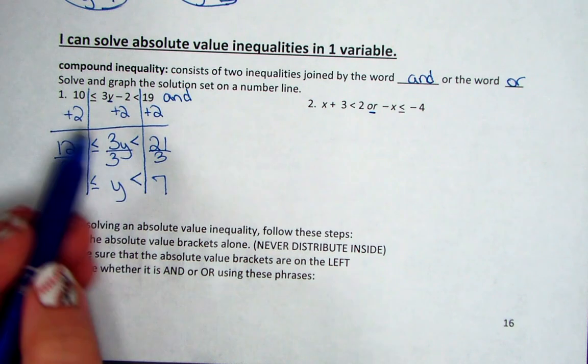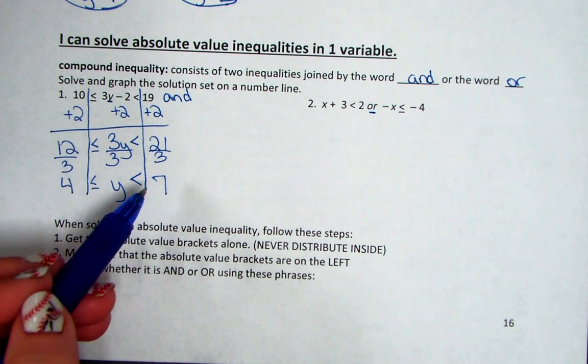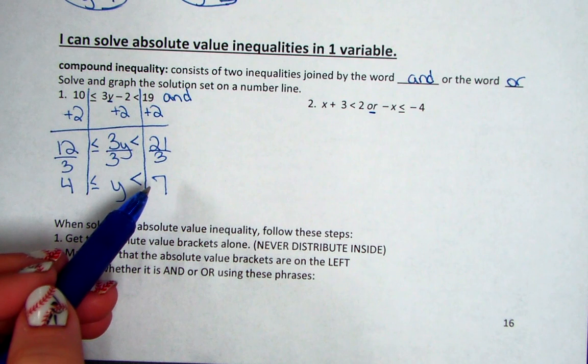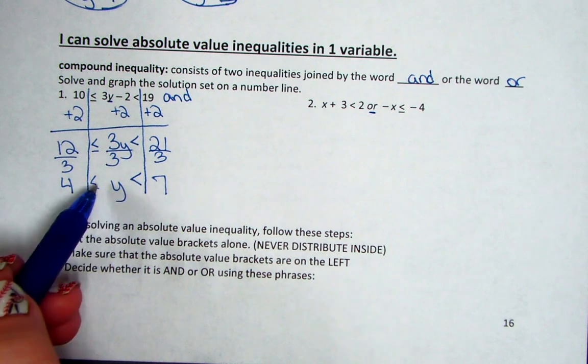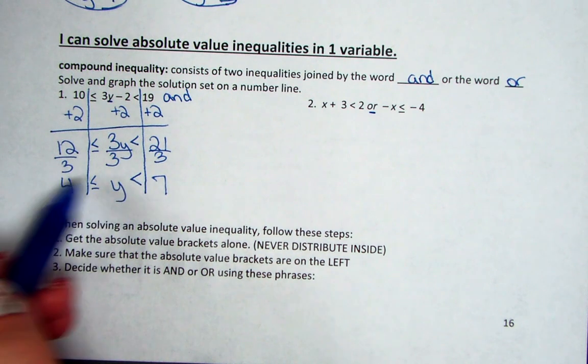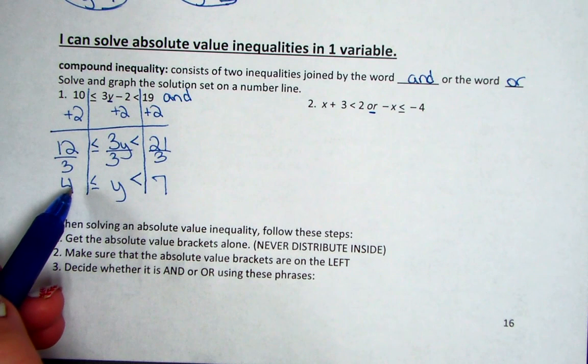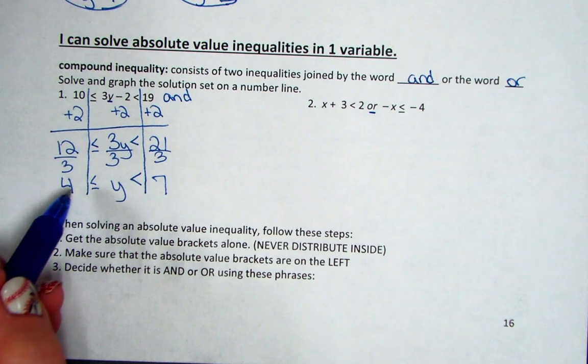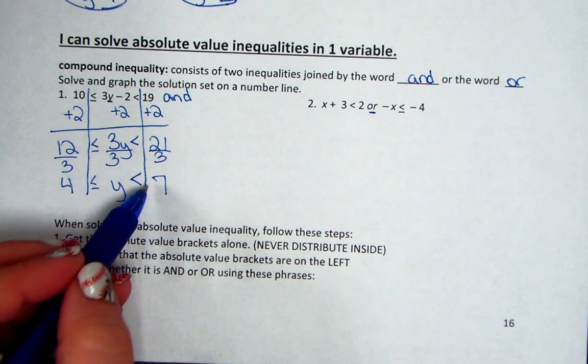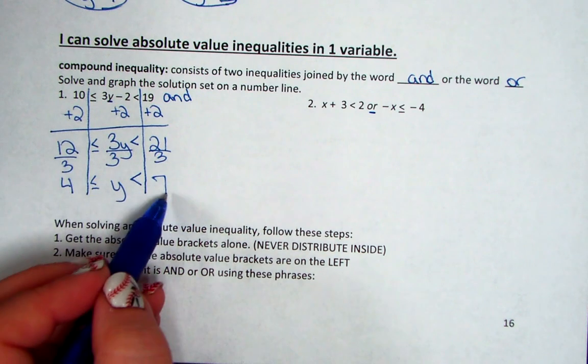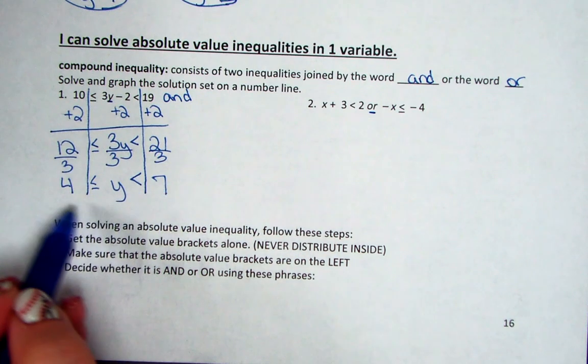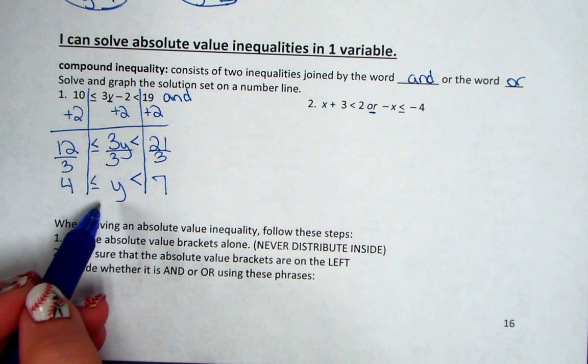The same rules apply as our other inequalities, that if we multiply or divide by a negative, we must flip the inequality symbol. But when you are finished, you should have the smallest number on the left, 2 less than symbols, and the largest number on the right. And that's a correct and inequality.